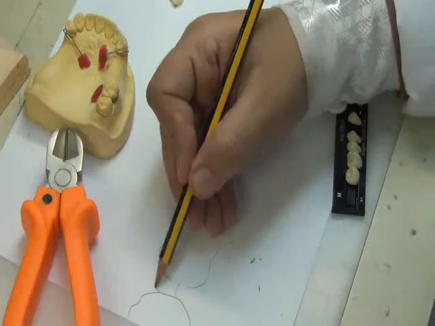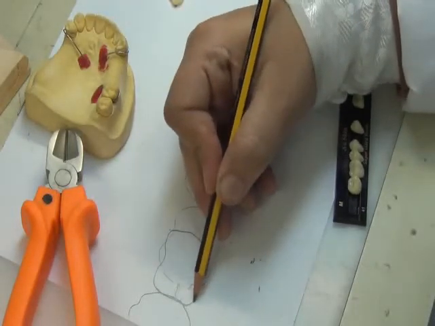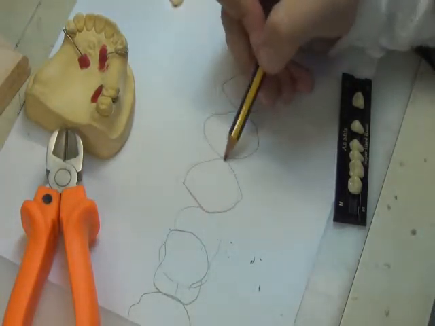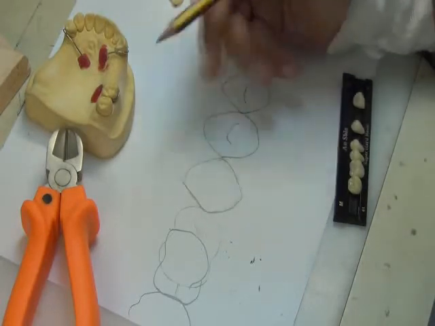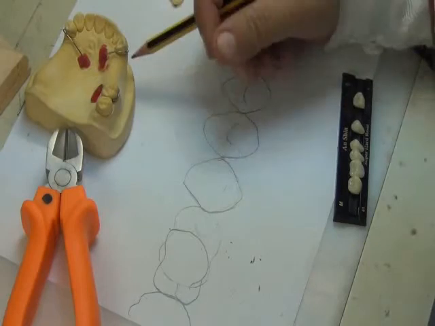I should set this 6 close to the 7, which is the natural 7 here, and set this premolar close to the premolar and leave the extra space in the middle. So tooth-to-tooth contact. This is the ideal situation when you set teeth.